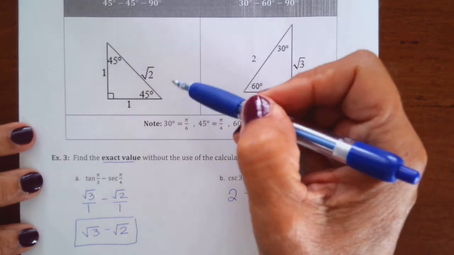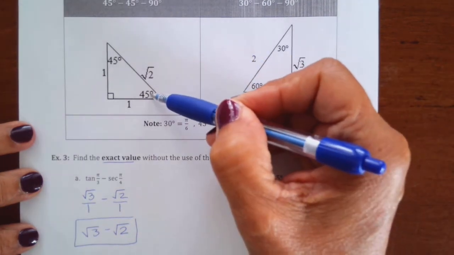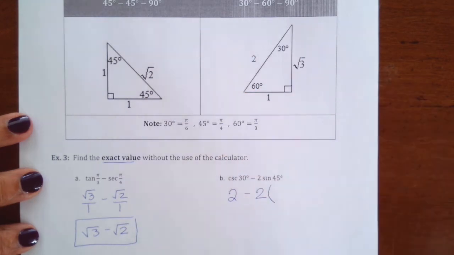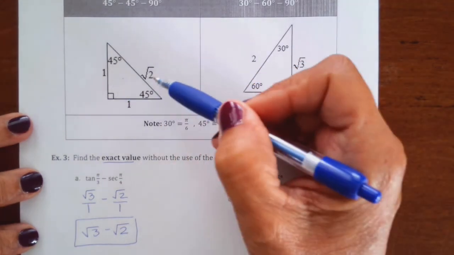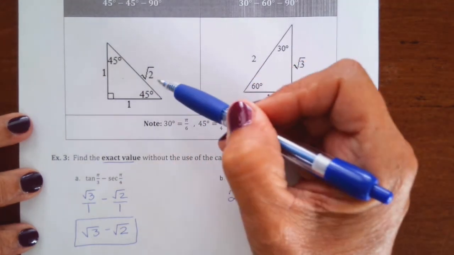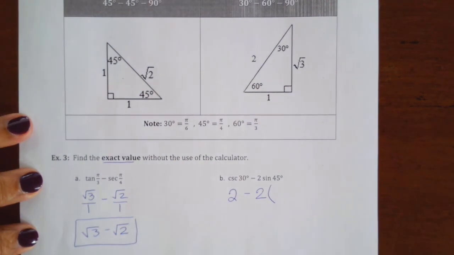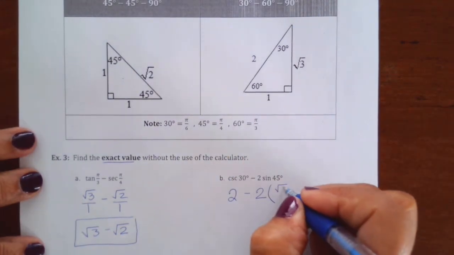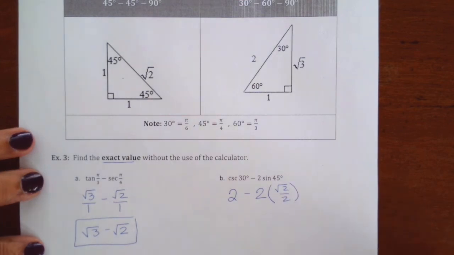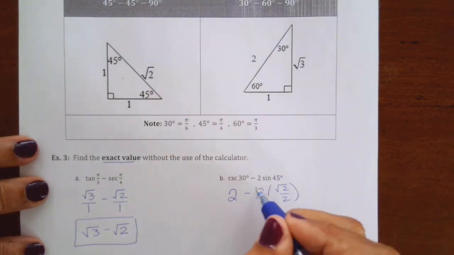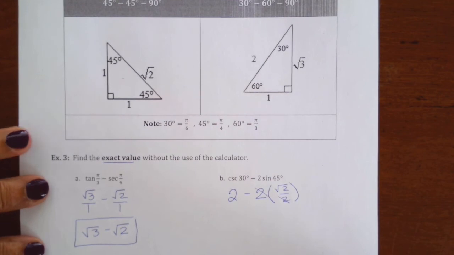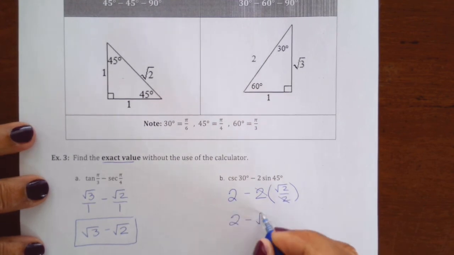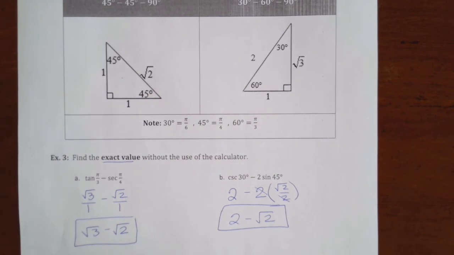So the sine of 45 degrees, again, if you don't know it, is going to be opposite over hypotenuse, okay? 1 over the square root of 2. We know we can't write that. I showed you how to rationalize 1 over the square root of 2, and you end up with the square root of 2 over 2. That's the way you need to write it. All right, so these 2's are going to cancel out when you multiply, so you're left with 2 minus the square root of 2. That would be your exact answer for that.